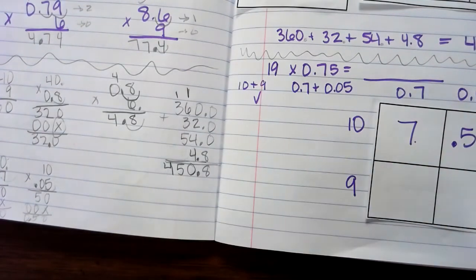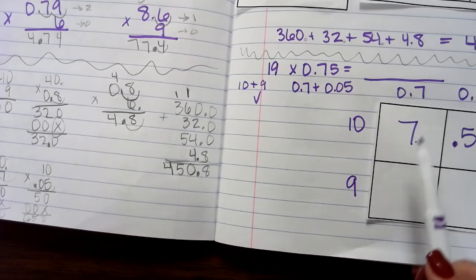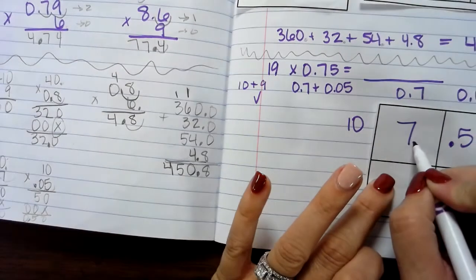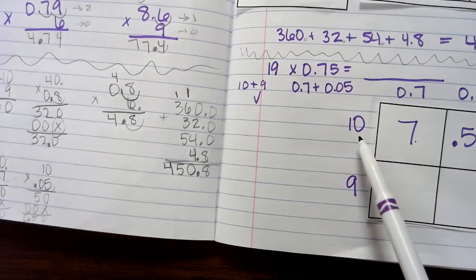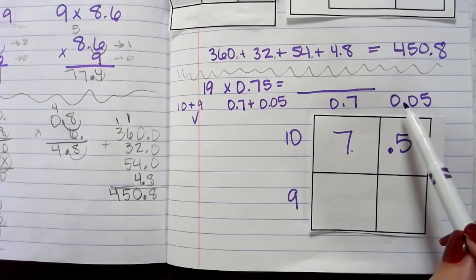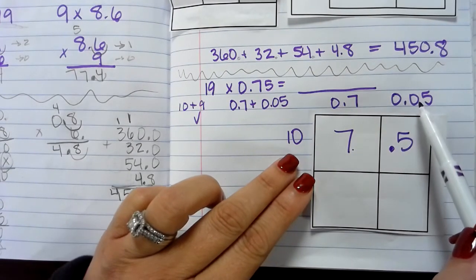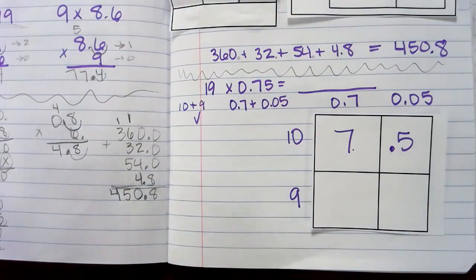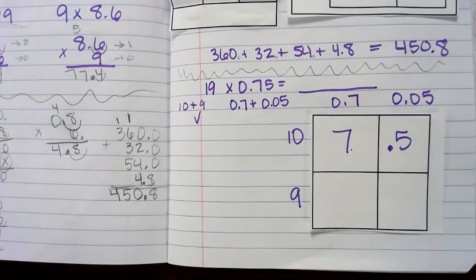And I could do 0.50. That's like 50 cents, right? This is like $7, 7 in the ones because my decimal is right there. So again, I multiplied by 10. What I did is I took that decimal and it got bigger because I multiplied by a power of 10, and it just moved that way 1 time to give me 0.5.